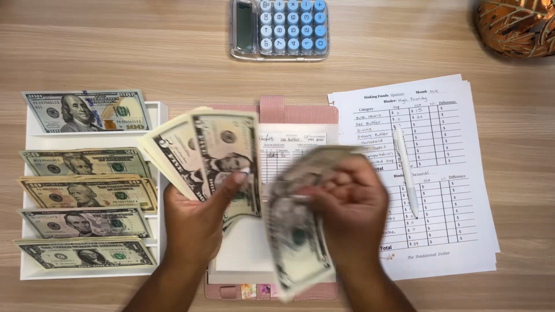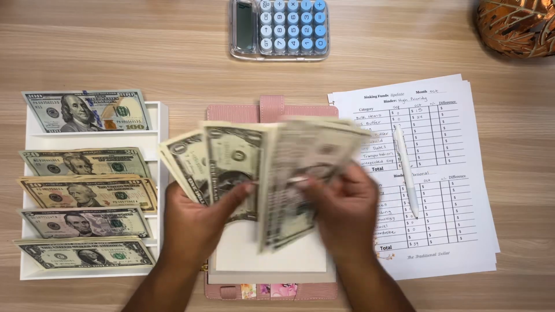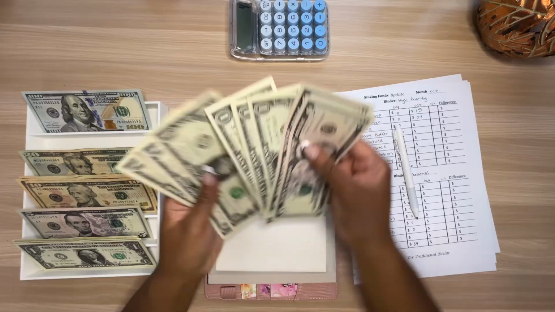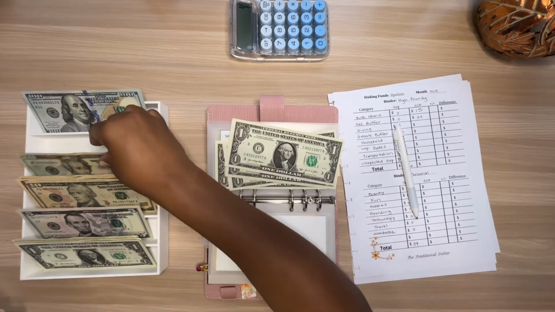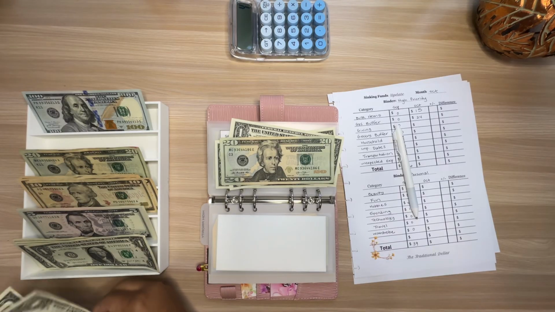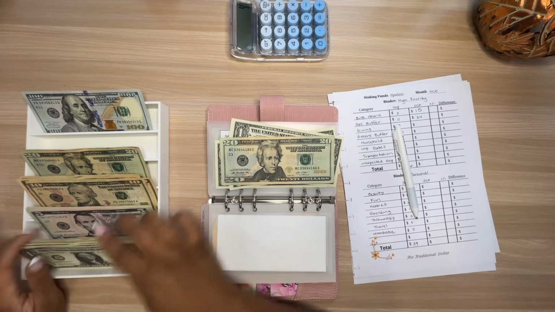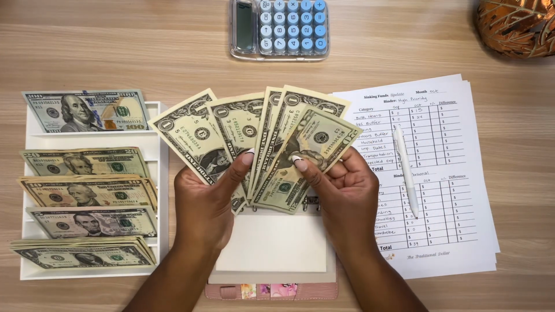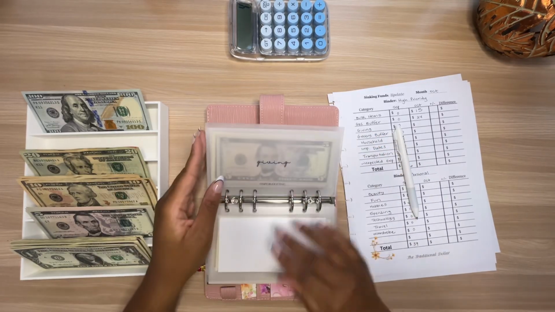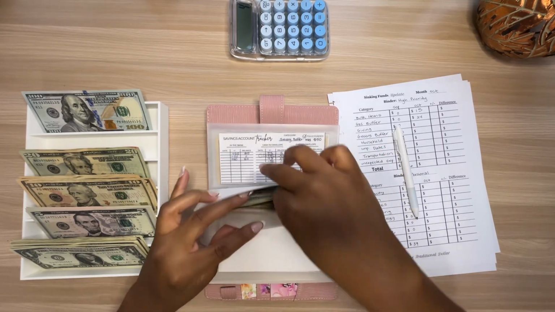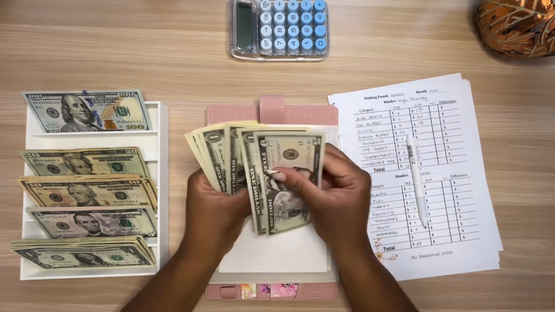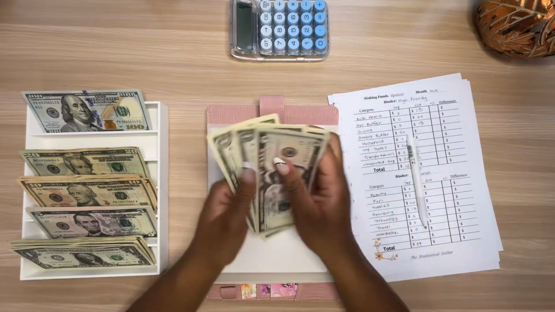So let's see. 5, 10, 15, 16, 17, 18, 19, 20, 21, 22, 23, and 24. So this still has 24. Giving is at 13. 5, 6, 7, 8, 9, 10, 11, 12, 13.